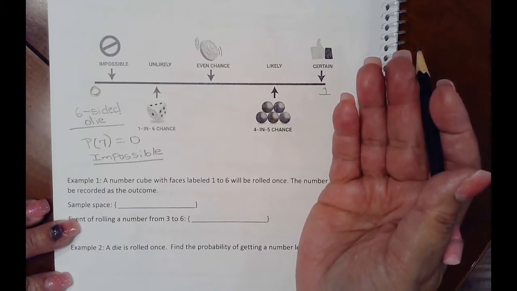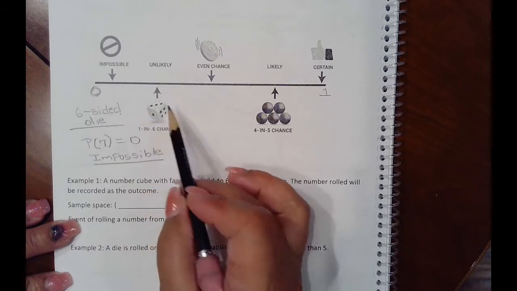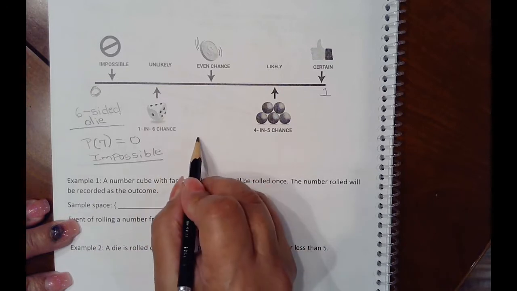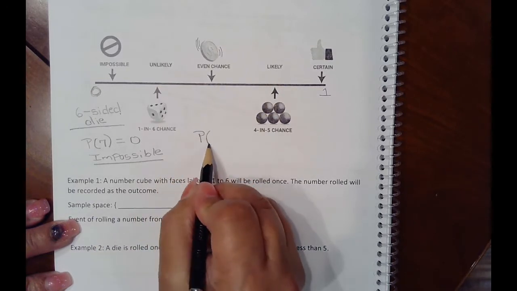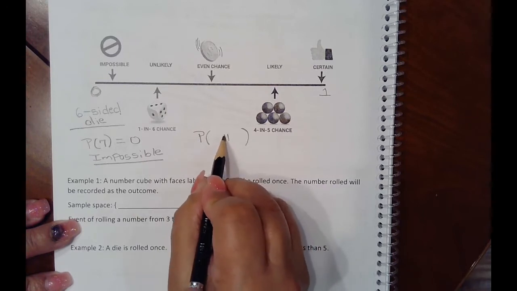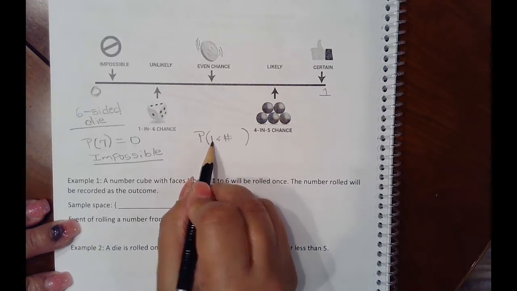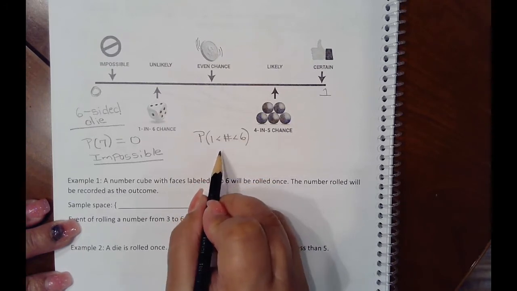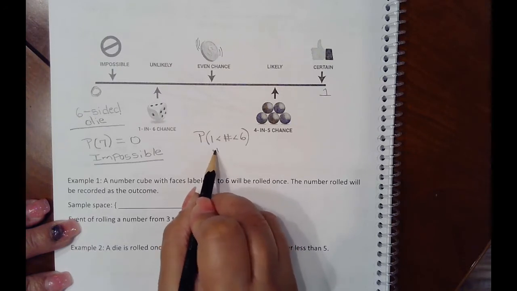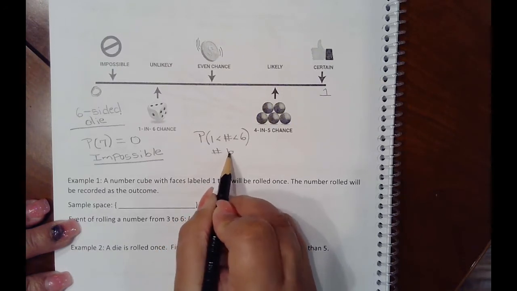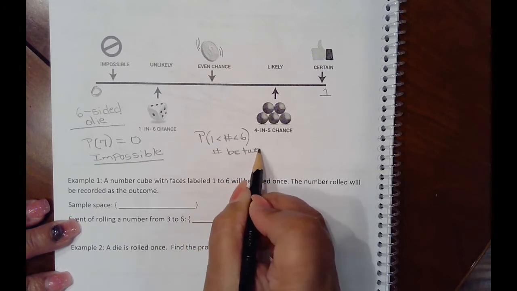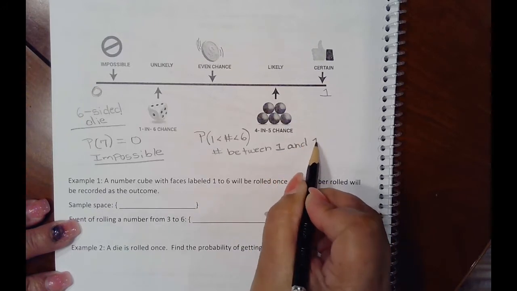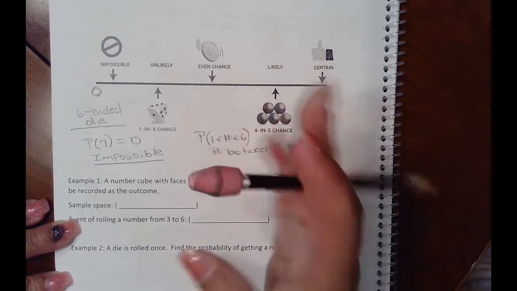Like for instance, how about if we talk about a 6-sided die? Same thing. We're going to roll that. And what if I was to ask you, what is the probability of rolling a number between 1 and 6? When you point these symbols in the same way, that's read as in between. So maybe you should write that so you can understand it later. What is the probability of rolling a number between, if you write it out in words, 1 and 6.